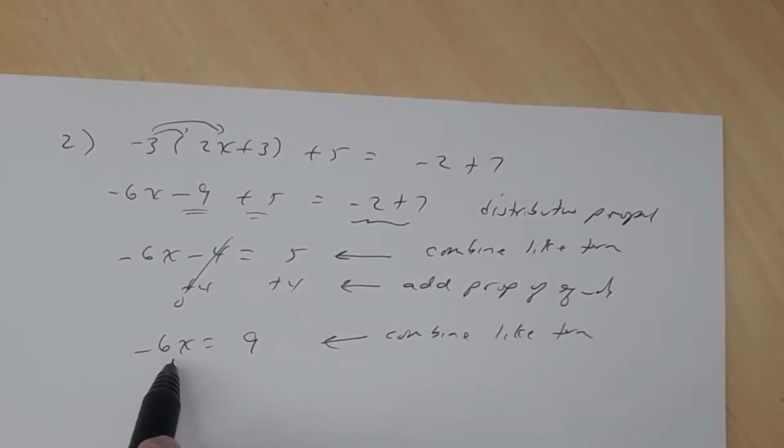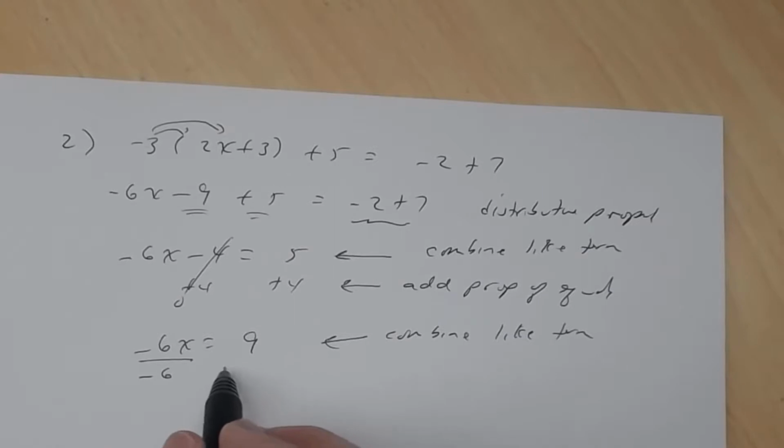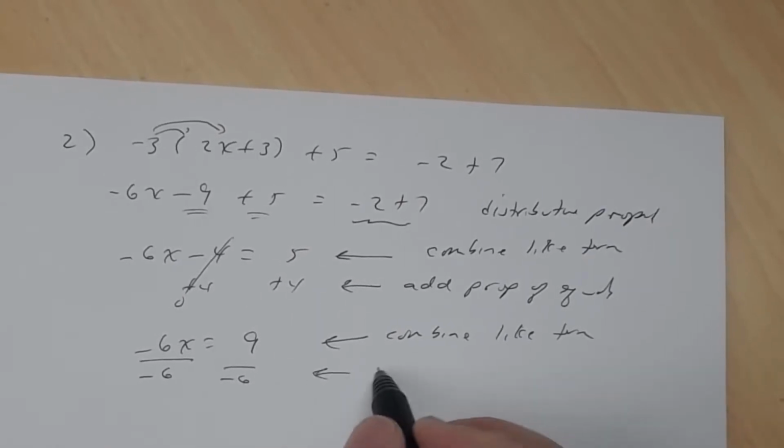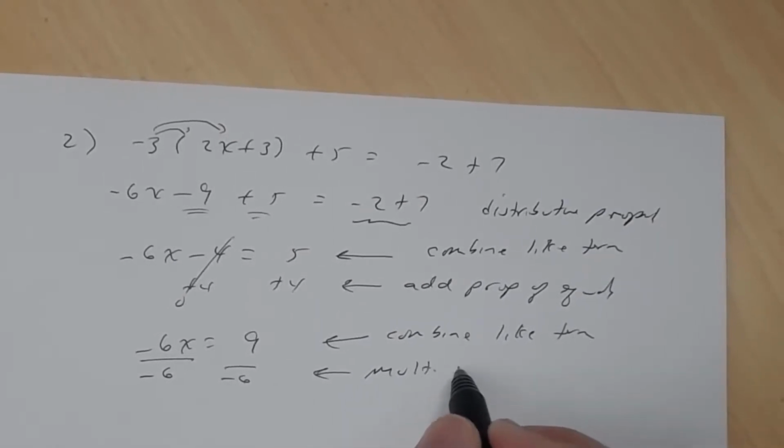Now I am at the point where I can get x by itself. Right now I'm multiplying by negative 6. So I have to divide both sides by negative 6. And again, I'm going to use the multiplication property of equality. I'm going to divide both sides by negative 6. What allowed me to do that is the multiplication property of equality.